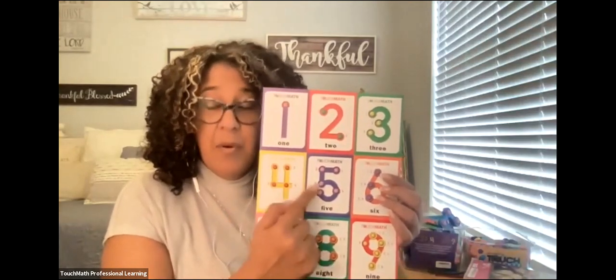So I've got pumpkin seeds and the touch point numerals. This card has the numerals on it, and then the touch points, the way that we read them. 1, 1, 2, 1, 2, 3, and then we take them through all of the touch points. So they could have this card.